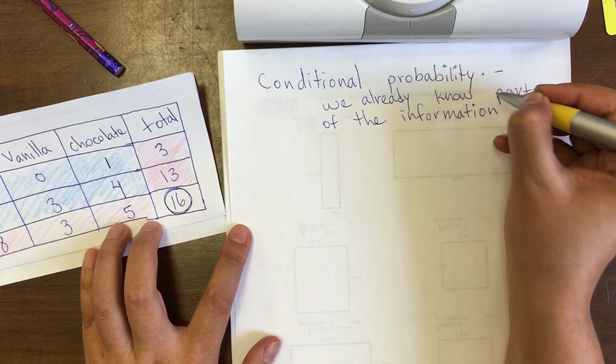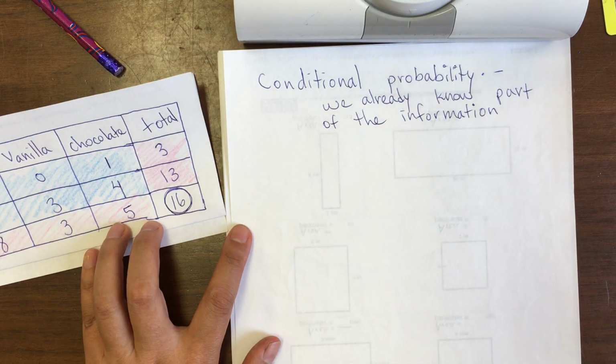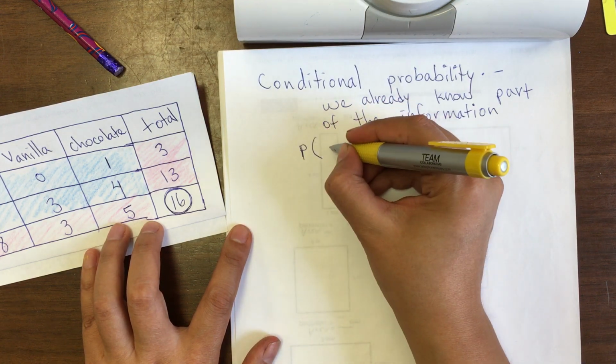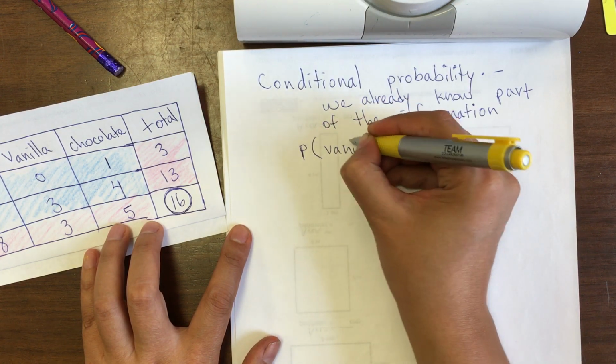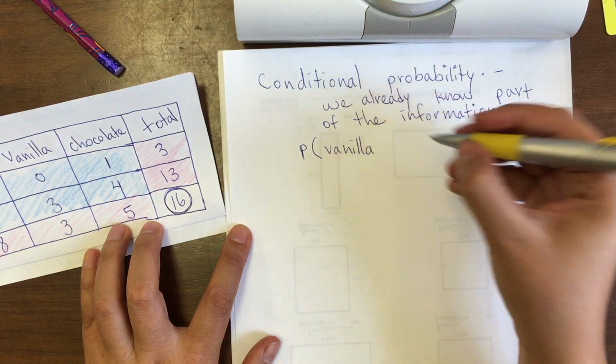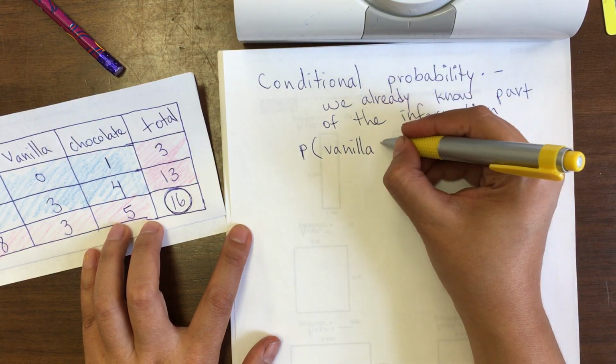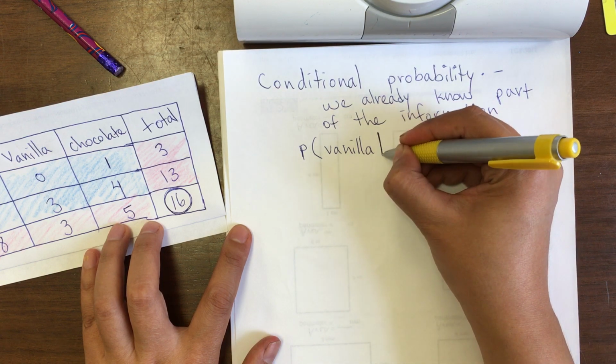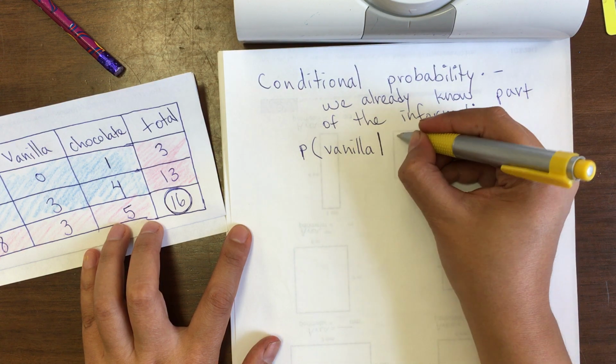There is a special way to write it, and I'm just gonna show you right now. The probability of somebody liking vanilla, knowing that the person is female.